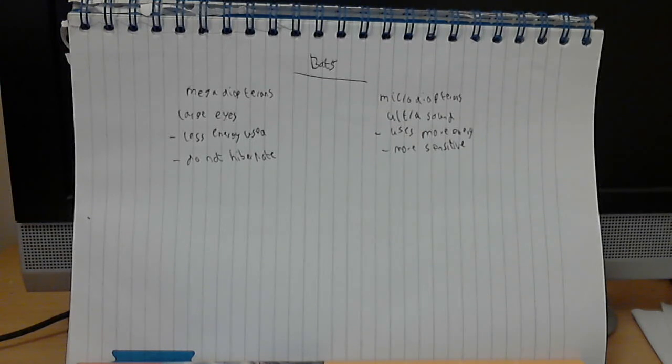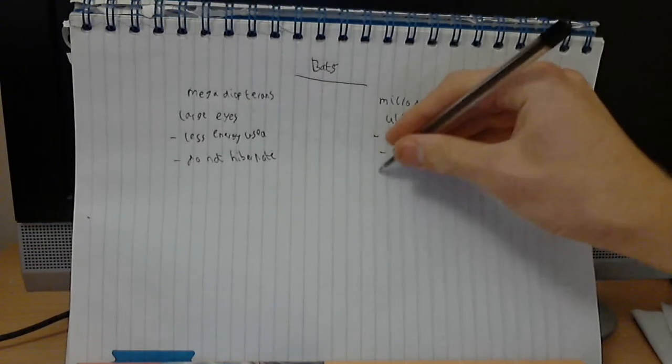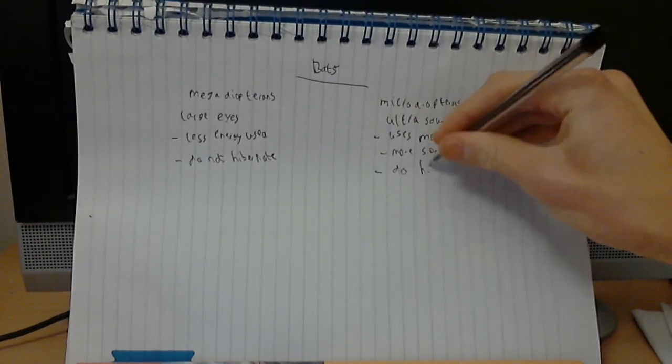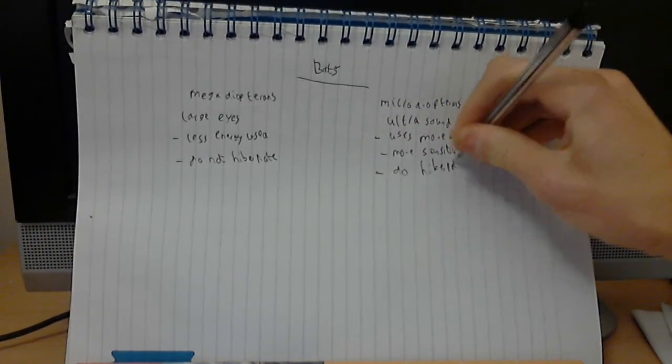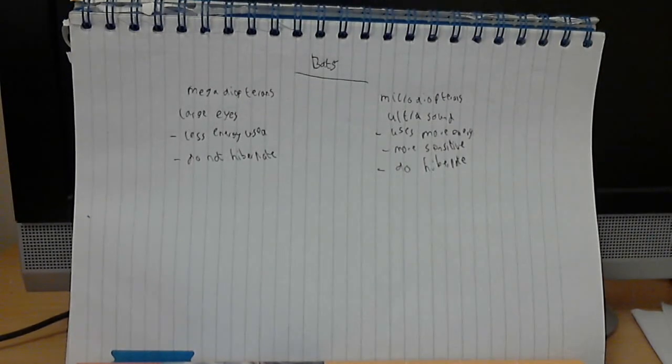But having said that, because these do hibernate, it actually means that the microchiropterans don't have to worry about it, because they're not active during the winter anyway.